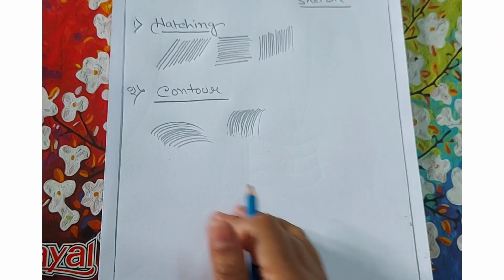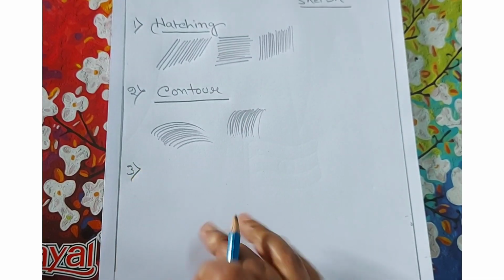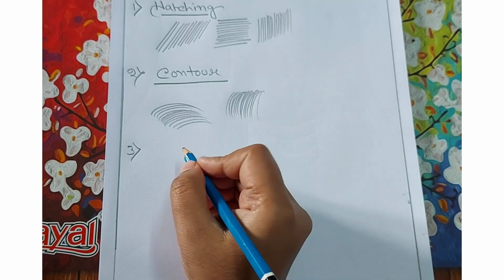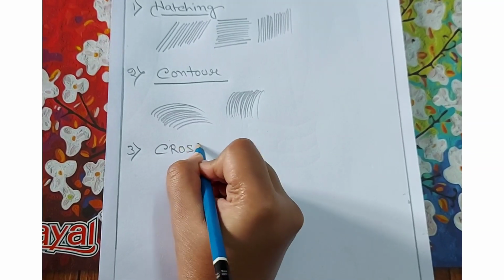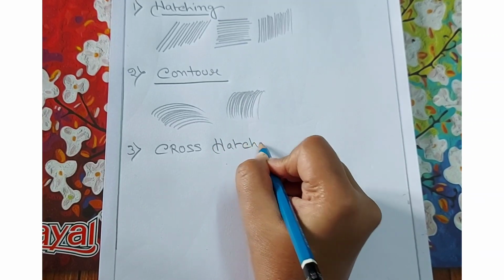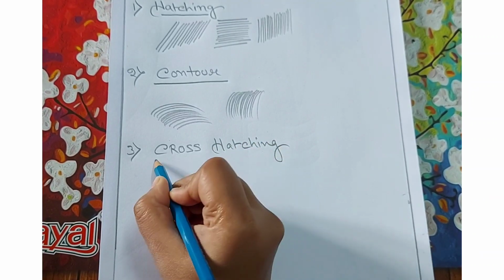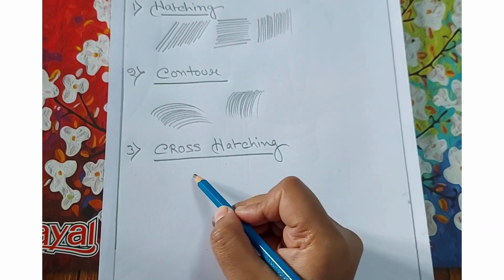So our third type is cross hatching. Cross hatching is similar to hatching.